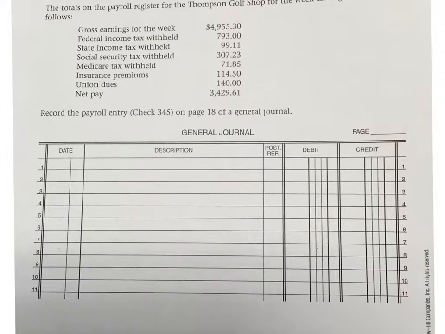So when we look at these accounts that they listed for us up here, one of the things you're going to see always on these types of problems is gross earnings. When you see gross earnings, you want to think salary. The other thing you're always going to see is this net pay down here.